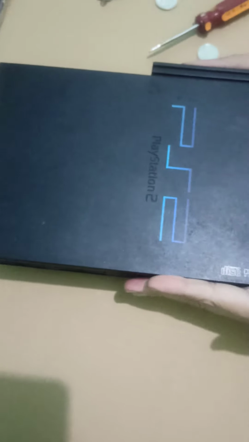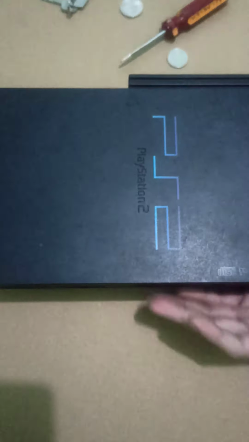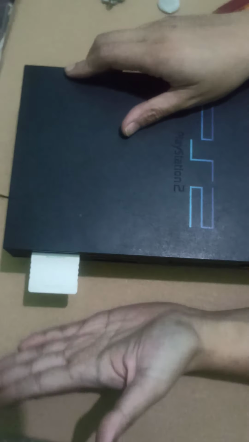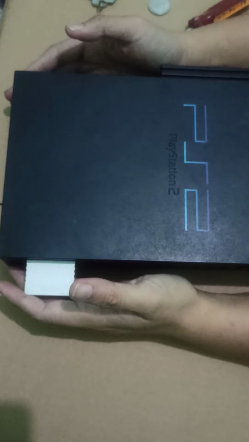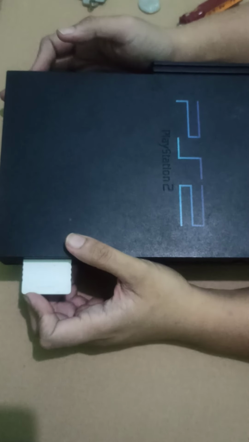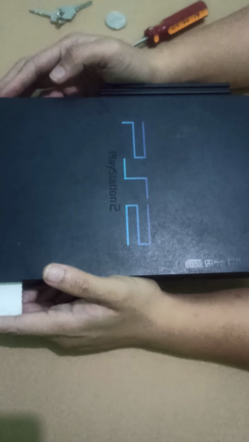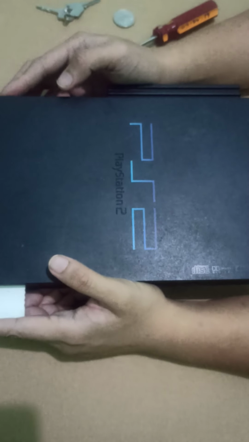Once it's plugged in firmly in place, put back your memory card, connect your AV cables or HDMI adapter, plug into your power source or AVR, and try again. Hopefully that should solve your difficulties.